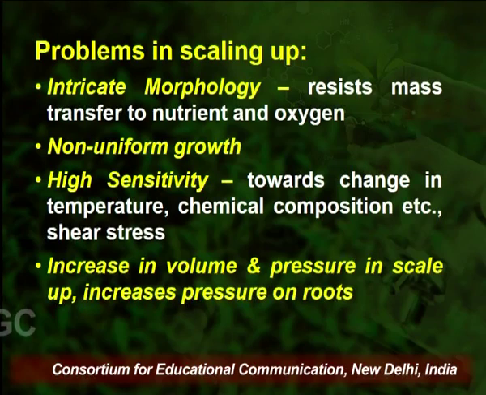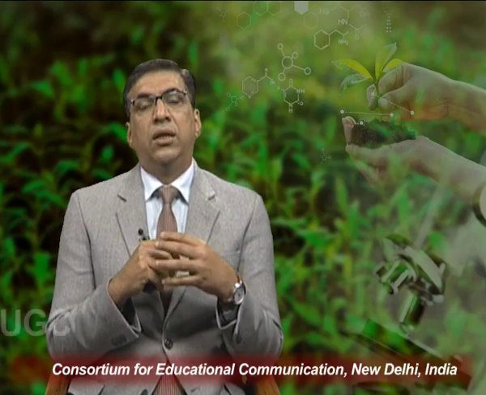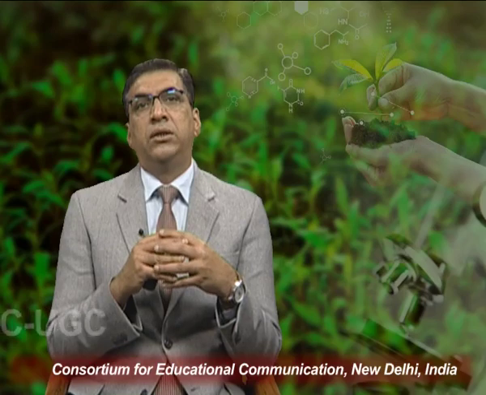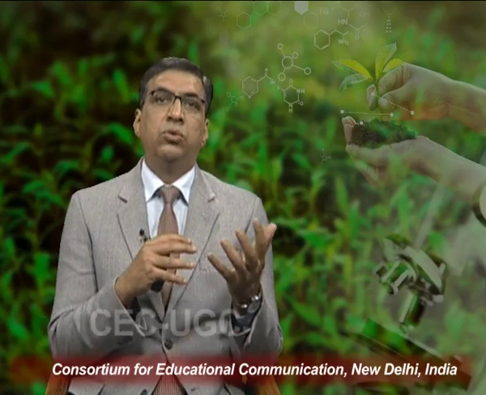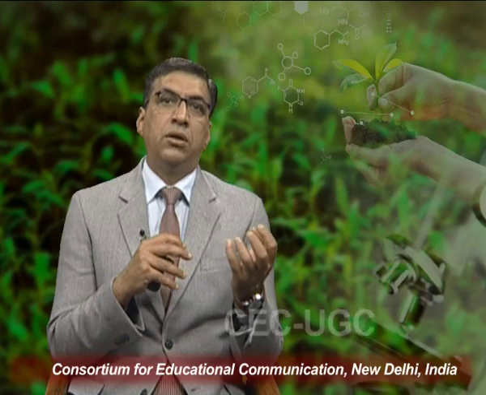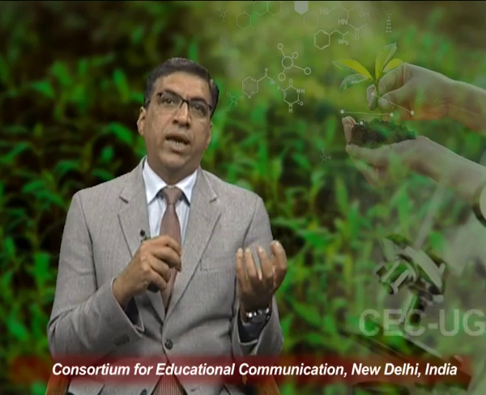Because of that high lateral branching, these roots form a very dense network of root hairs, and because of this dense network, the roots sometimes form aggregates, and these aggregates prevent mass transfer. They prevent the transfer of nutrients to the growing cells present in the center of those aggregates.